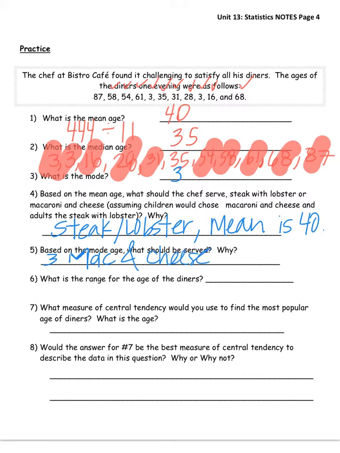Okay, what is the range? Take the largest, 87, minus the smallest, 3, we'll get 84. Which measure of central tendency would you use to find the most popular? So that's going to be mode. And what is that age? It's 3.